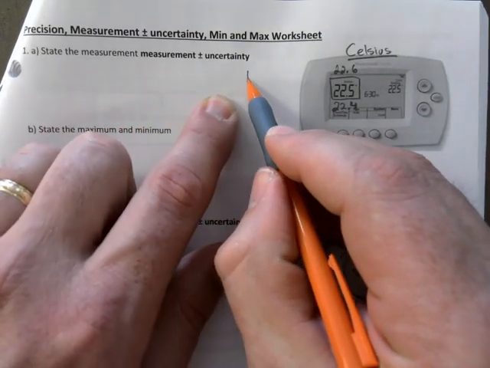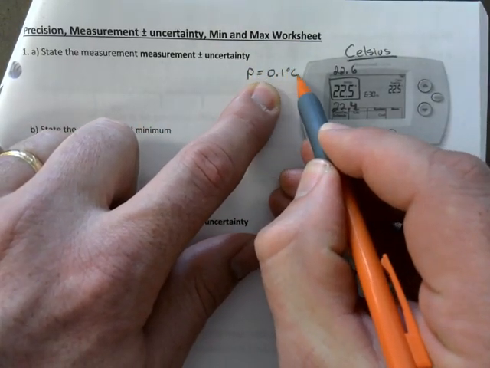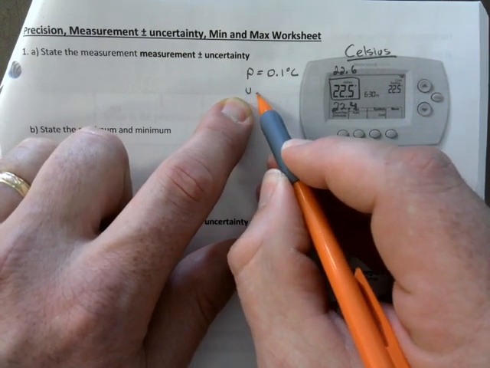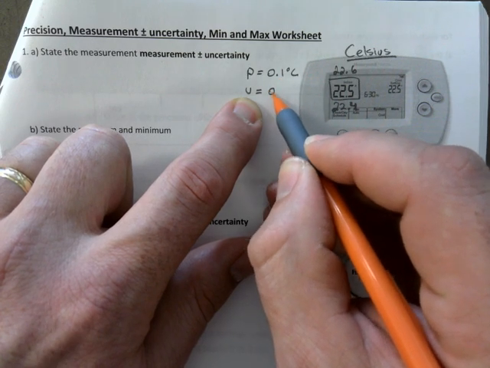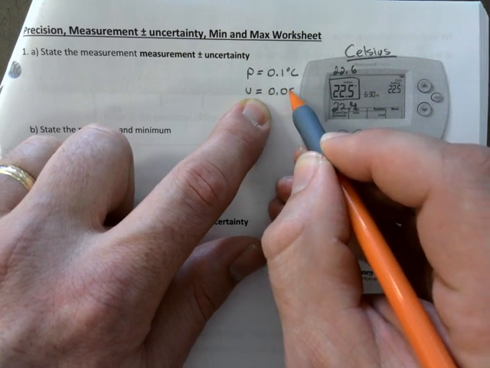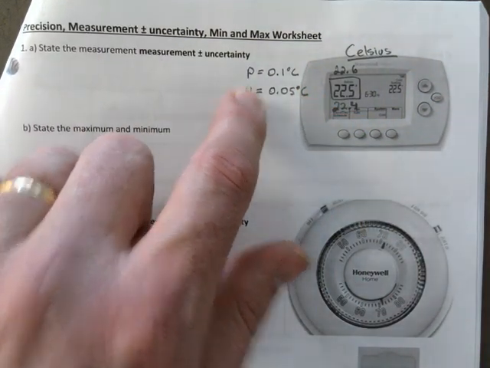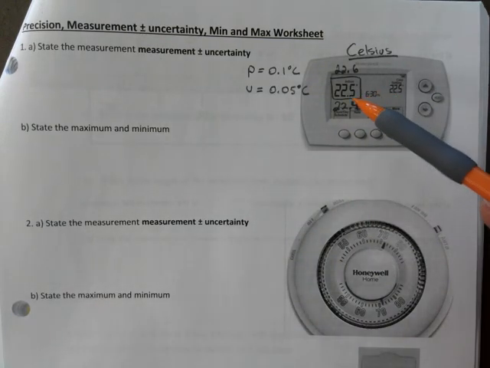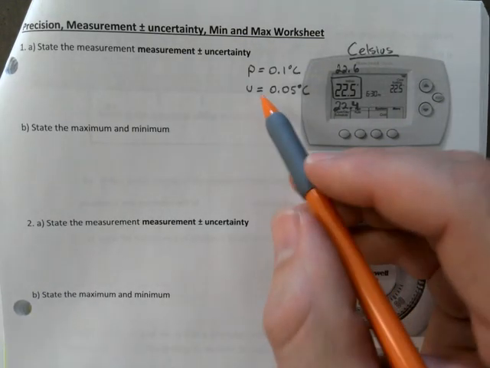So let's put this right next to the picture. 0.1 degrees Celsius is my precision. And therefore, half of this, if you divide that by 2, you get 0.05 degrees Celsius. In this case, following the picture or following the number would give you the same results. So this is important.